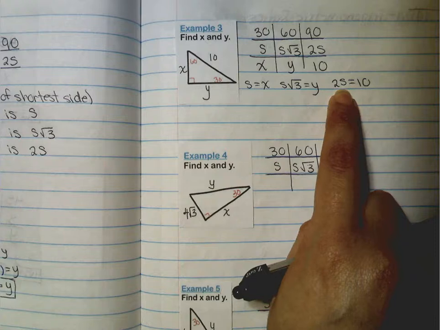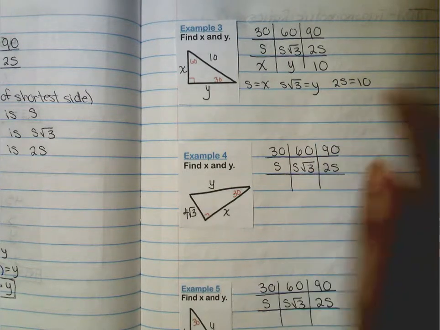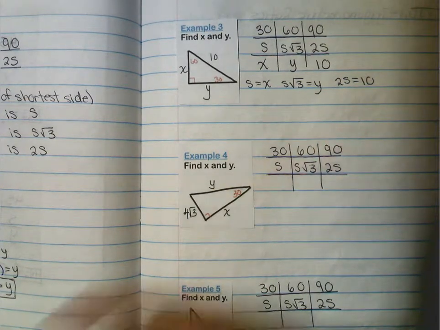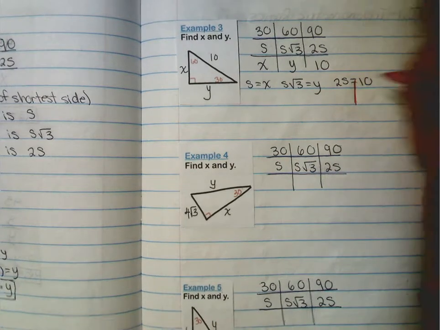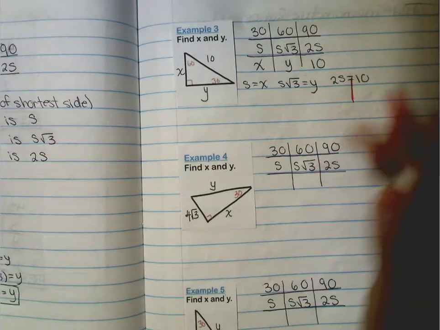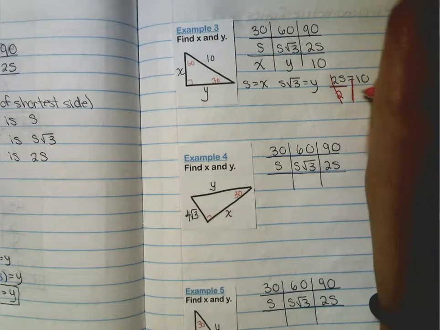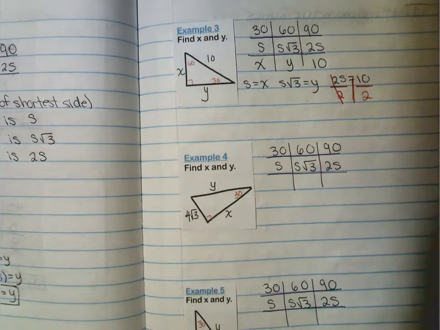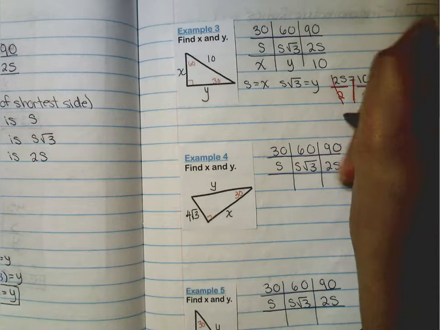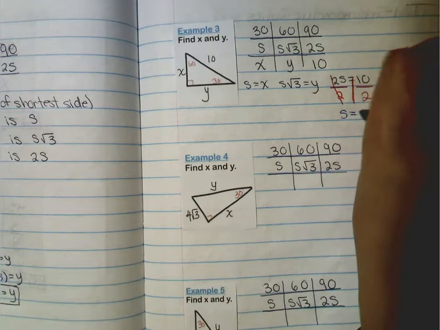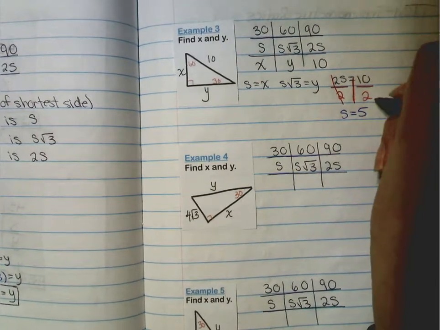S is not by itself because there's a number right next to it, so I'm going to have to solve that equation. So to get rid of the 2 that's next to it, again I'm going to have to divide by 2 so I can cancel, and I got to do it on both sides. So I got s equals 5 because 10 divided by 2 is 5.